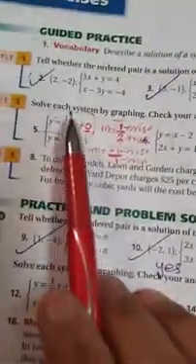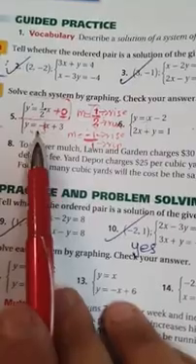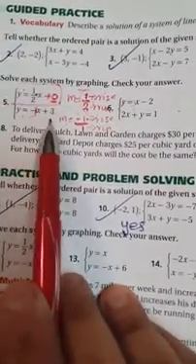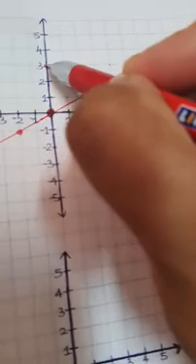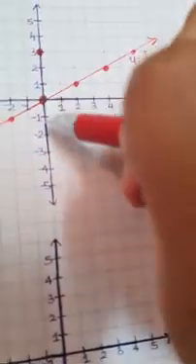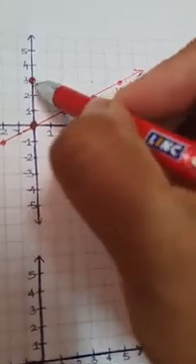Now moving on to the second equation, that is y is equal to negative x plus 3. Now here we put the slope and we know the y-intercept is 3. So let's first put the y-intercept as 3. What is y-intercept? When x is 0, what is y? So it comes along the y-axis. Okay, so it is 3.